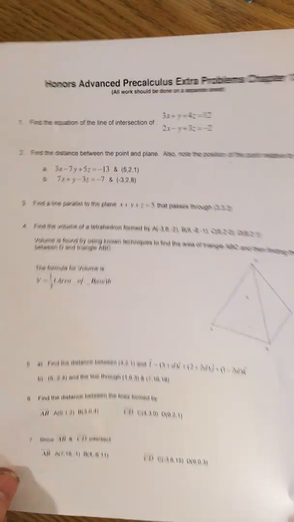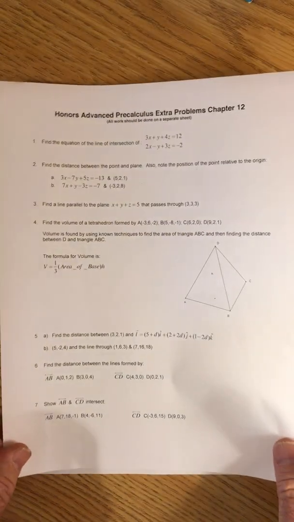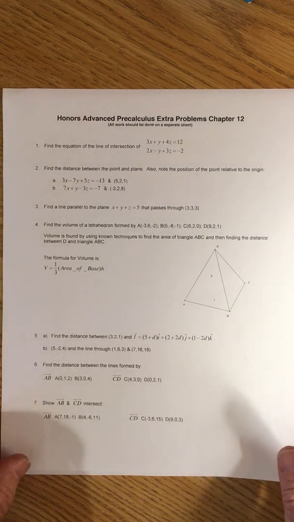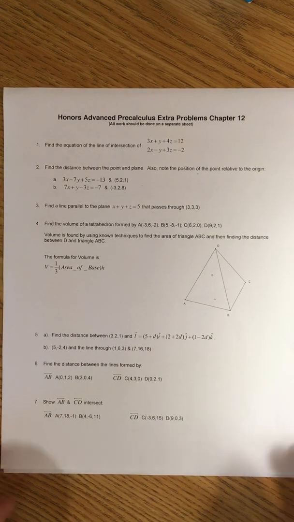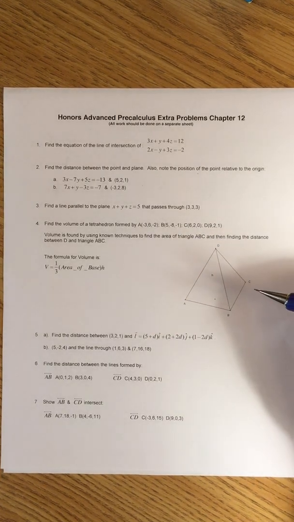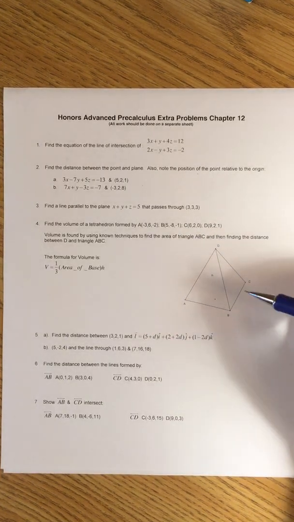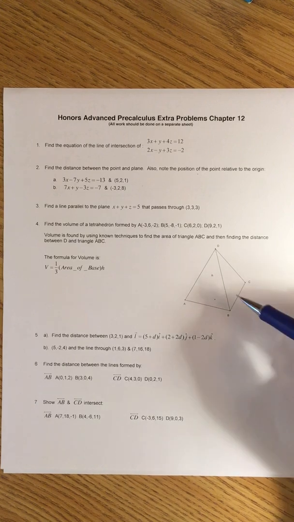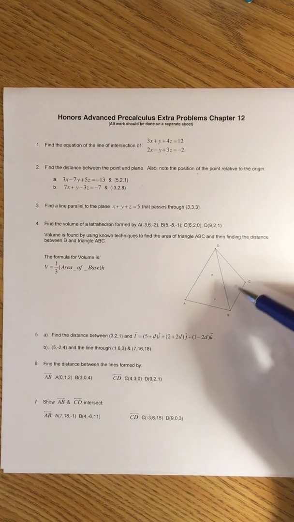Another problem that you have to do is problem number 4, which is to find the volume of the tetrahedron formed by these 4 points. This is a multi-step process.